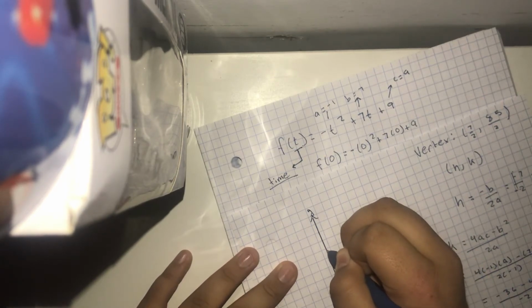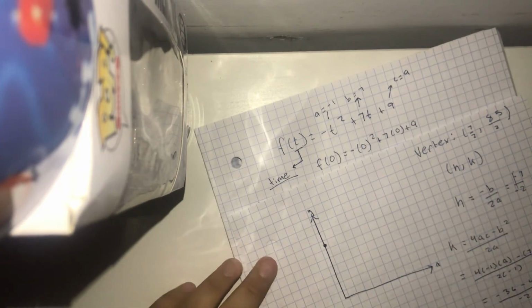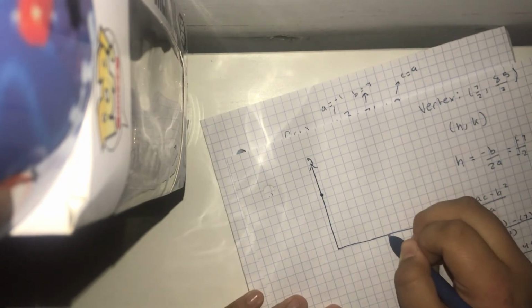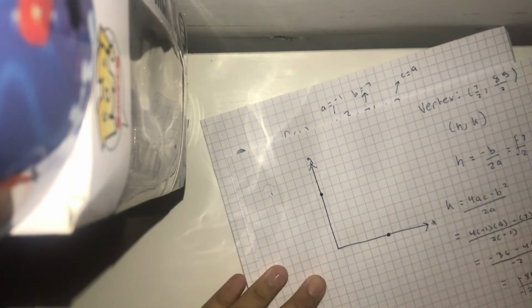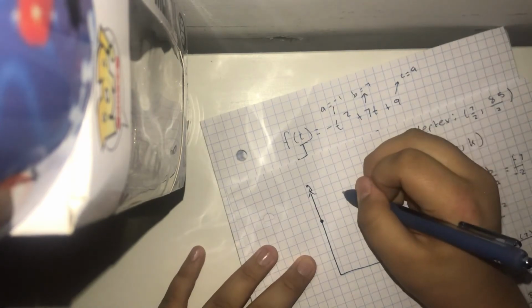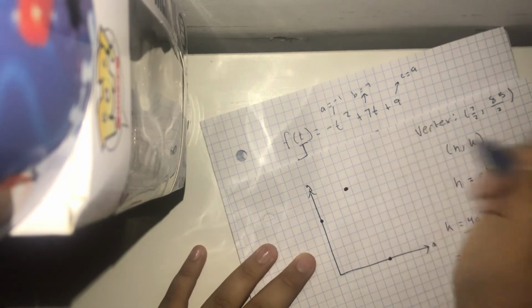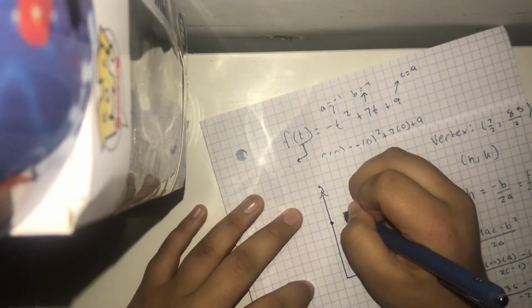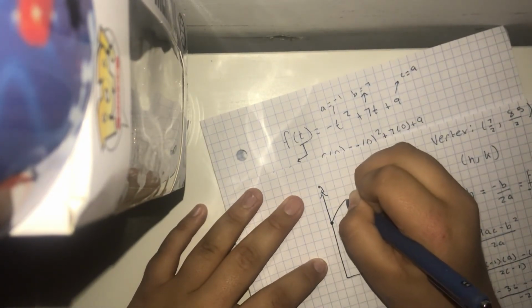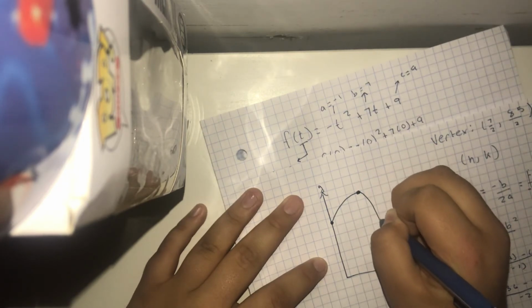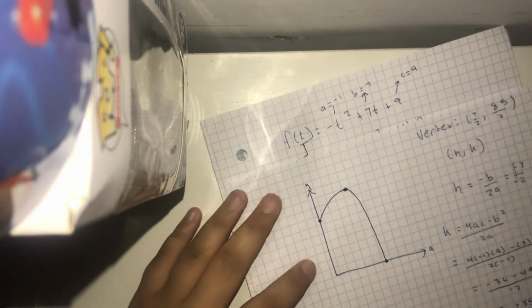So you graph the y-intercept, and you must label. And then you graph the x-intercept, and the vertex. So you connect the dots, and that is the graph.